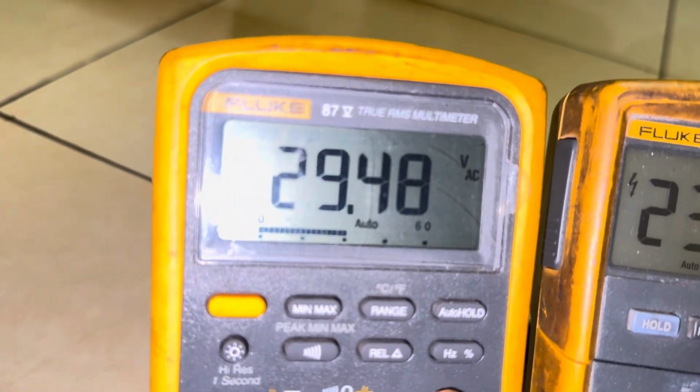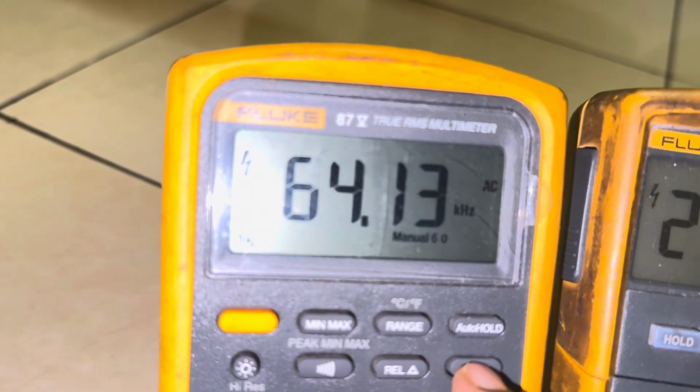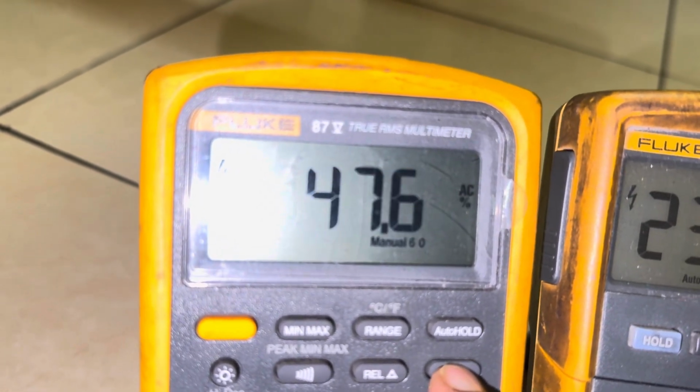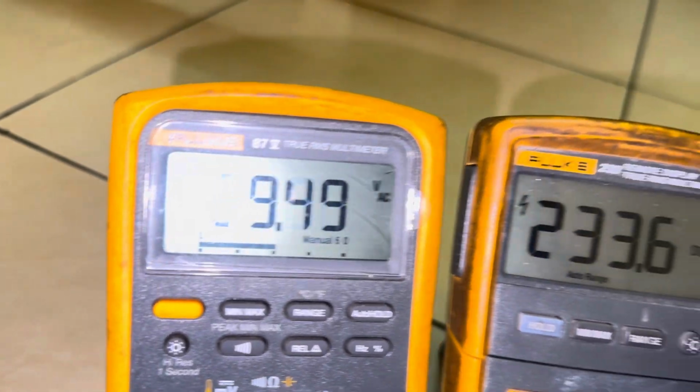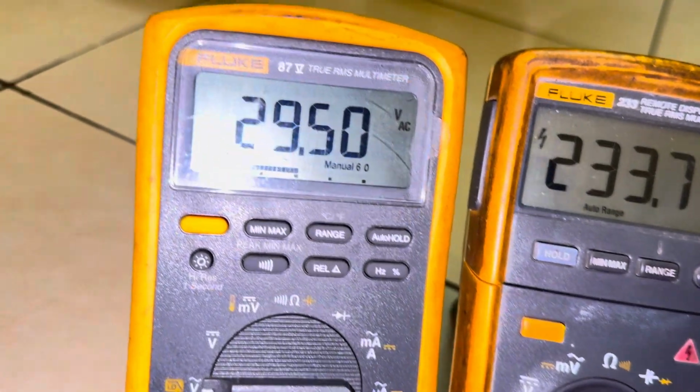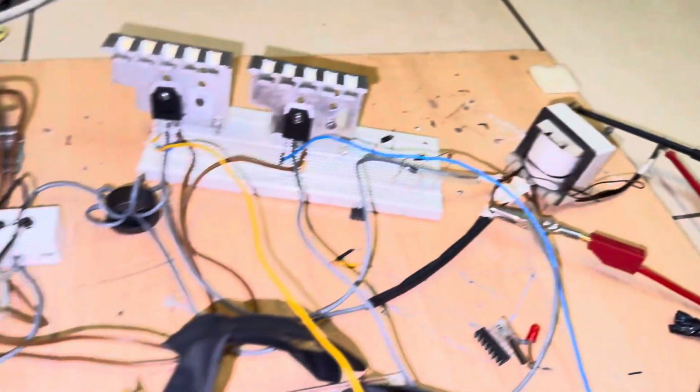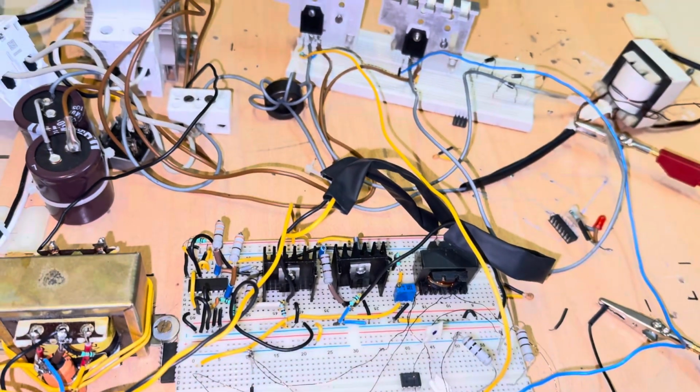Let's see the frequency of the circuit. You can see the frequency is 64 kilohertz and the duty cycle is 47%. You can see this is how the setup looks like. These are the readings, and this is the final view of the whole setup.